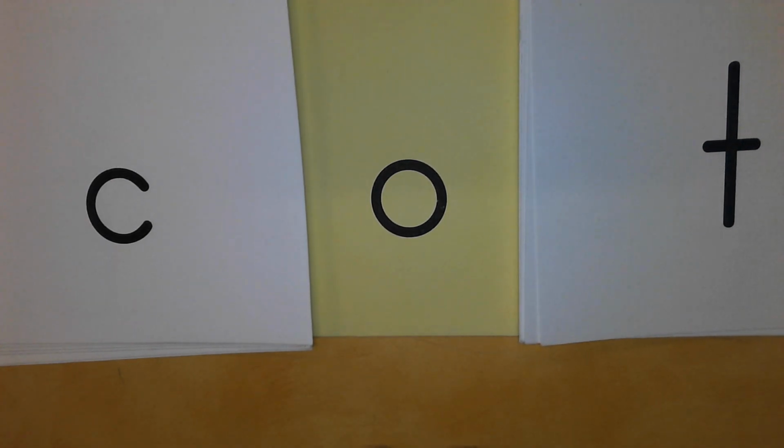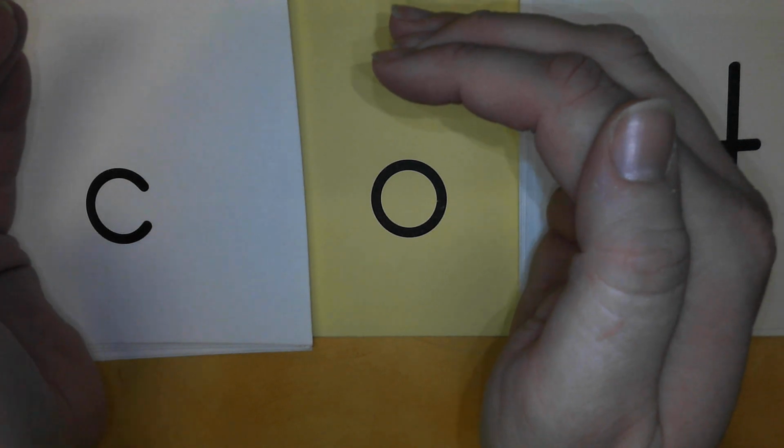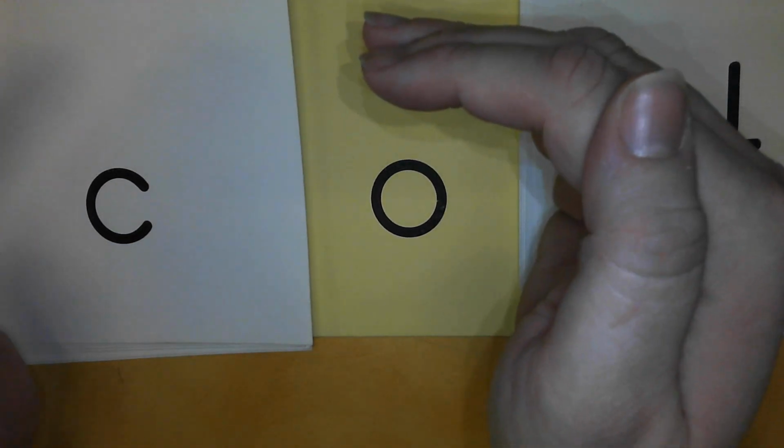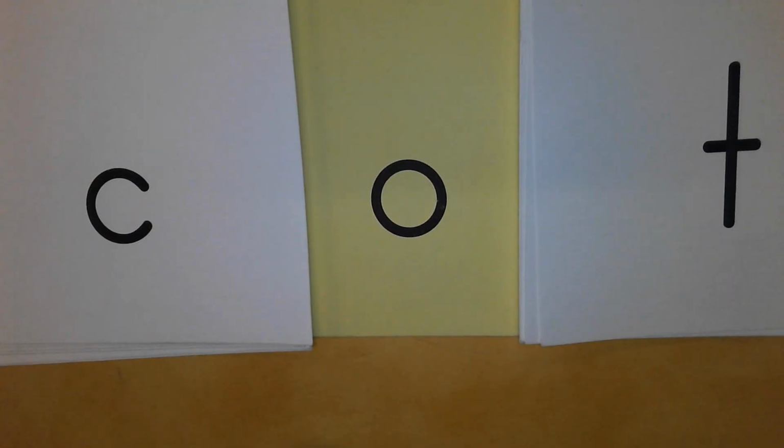So the first one is called cumulative blending. So you start at the front and you take the first two sounds. You use k, ah, ka, cut. This way you're chunking it and then adding when you're ready. So you chunk it, figure it out, and then add. That's cumulative blending. So k, ah, ka, cut.